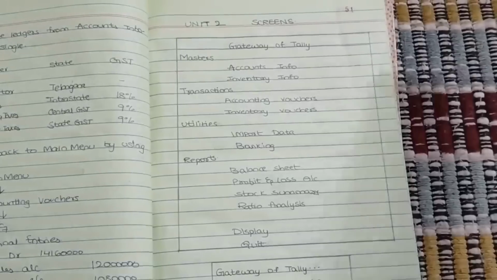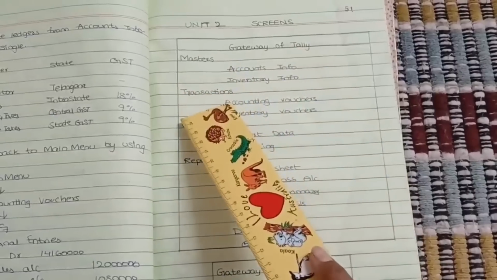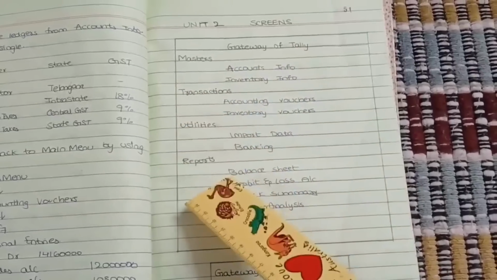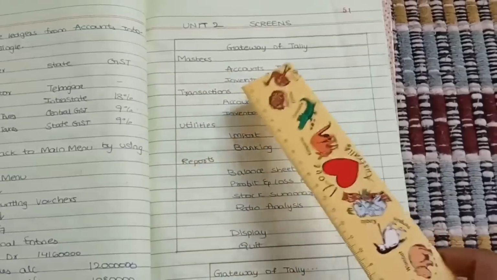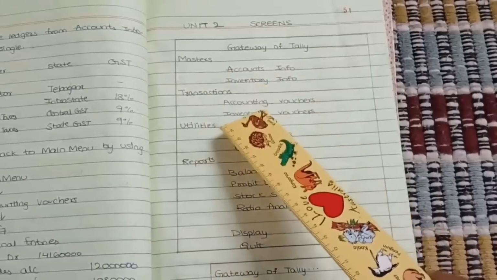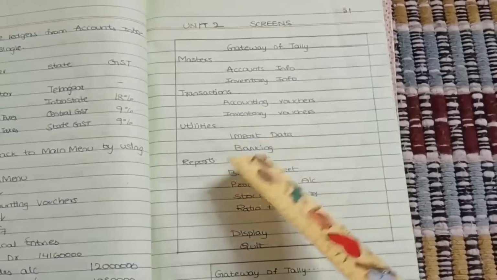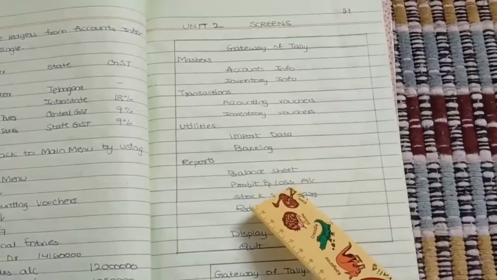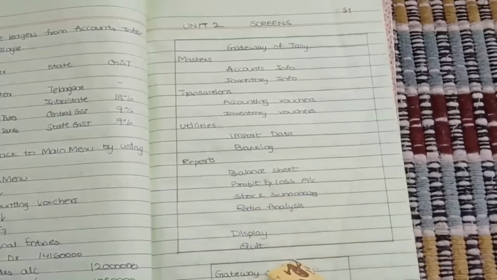What is the Gateway of Tally? You will have Masters, Transactions, Utilities and Reports. In Masters you will find Accounting Info and Inventory Info. Here, Accounting Vouchers and Inventory Vouchers. In Utilities, Import Data and Banking. In Reports, Balance Sheet, Profit and Loss Account, Stock Summary, Ratio Analysis, Display and Quit.